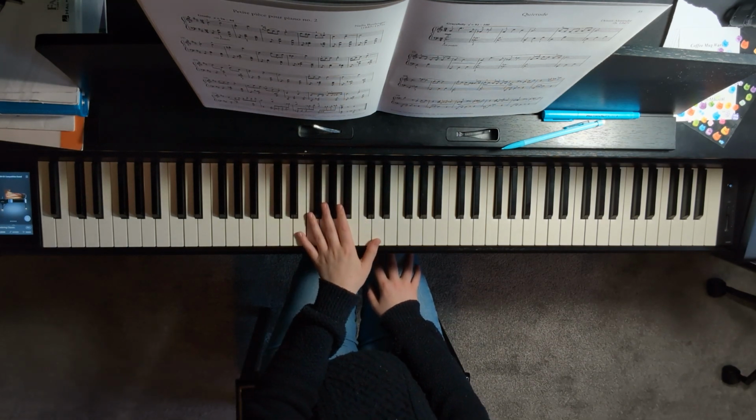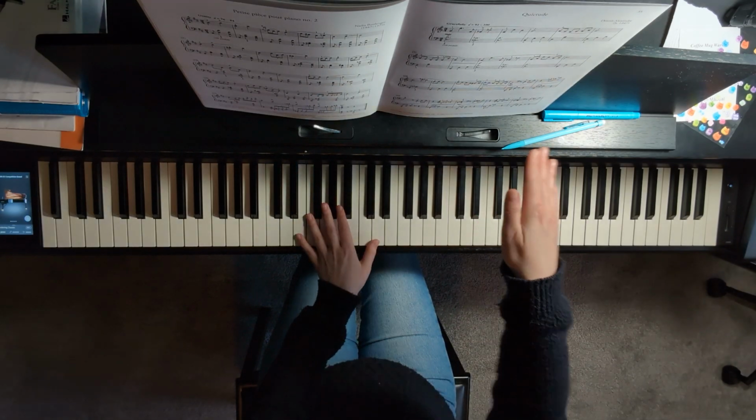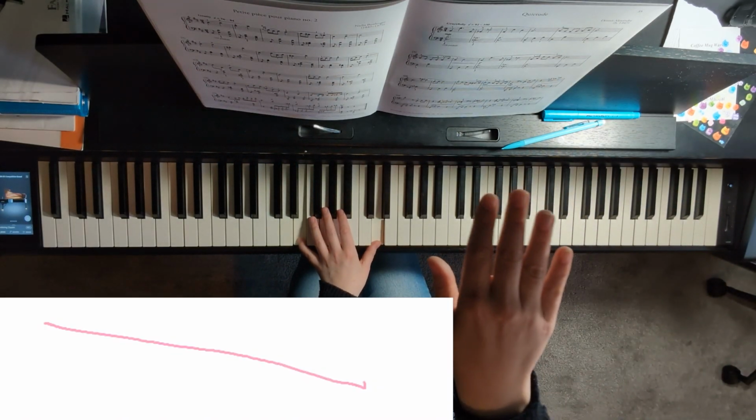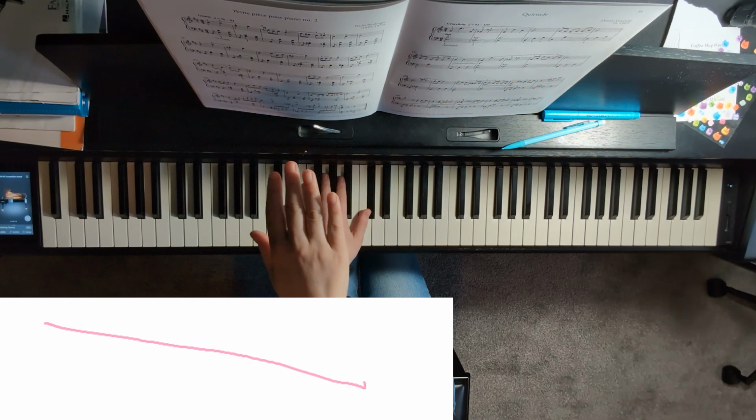Let's do a harmonic interval example. What's going on with that slope? Well, it's all down. Start high, go a little lower, go a little lower.